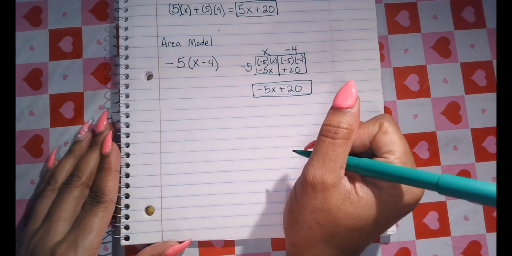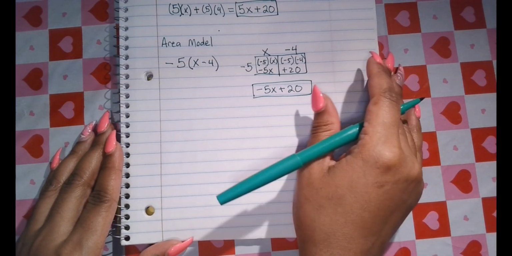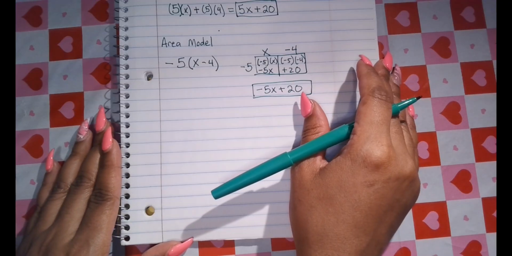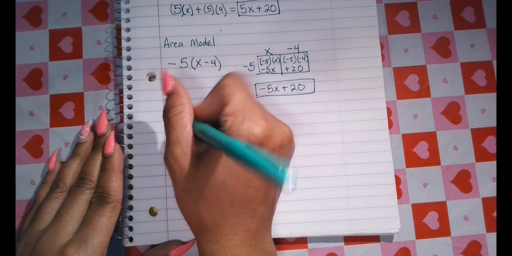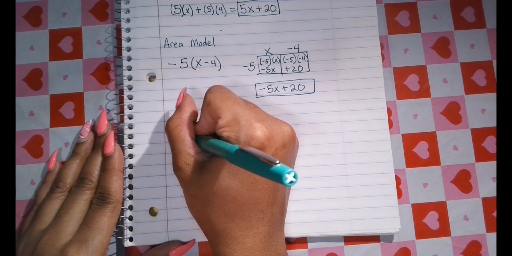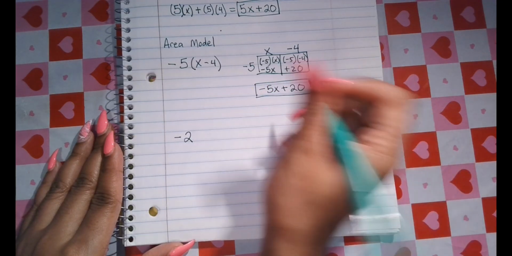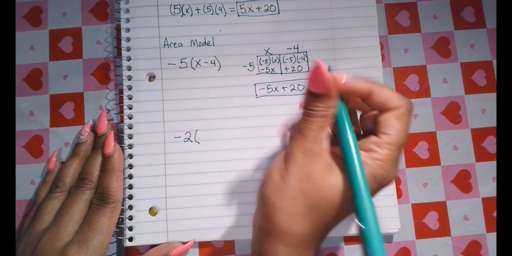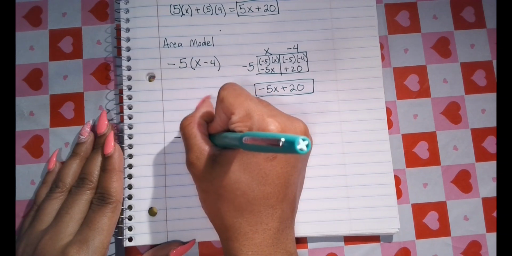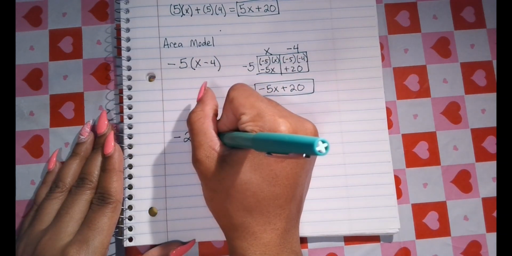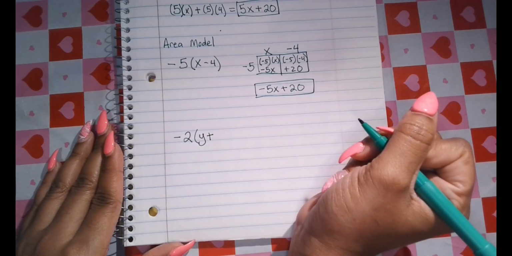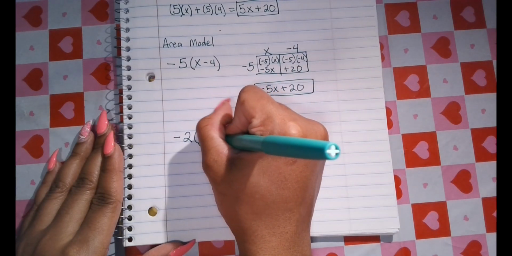All right, let's try this next one together. I want you to write down the problem with me. Negative 2 times, let's change it to a y. Y plus 5.